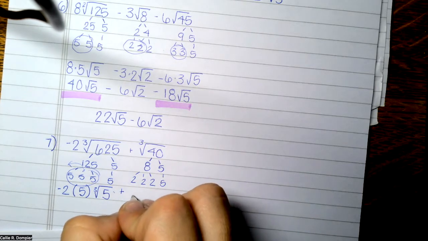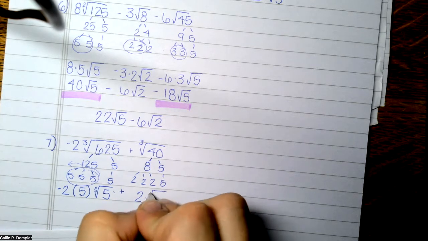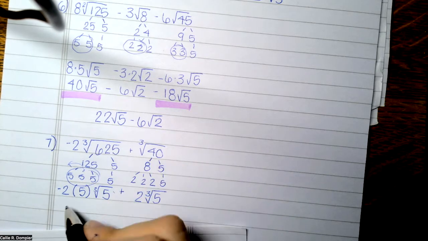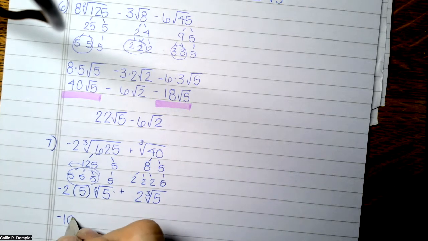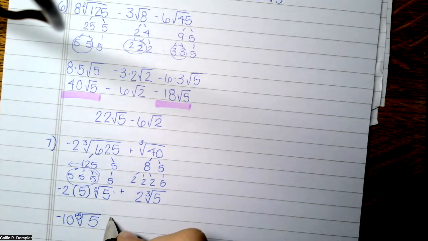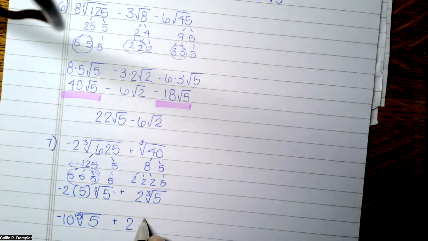So that means 2 cubed root 5. I have negative 10 cubed root 5, sorry, plus 2 cubed root 5. Negative 10 plus 2 is negative 8 cubed root 5.